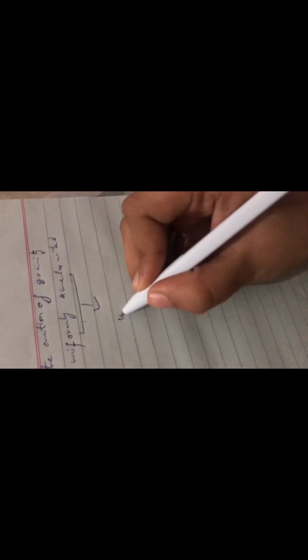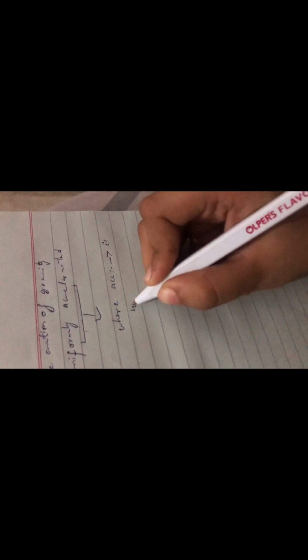Basically, what is uniformly accelerated motion? It is a motion where acceleration is constant. Where the acceleration is constant, that is known as uniformly accelerated motion. As I discussed, acceleration is equal to gravity, and gravity is constant, equal to 9.8 meters per second squared.